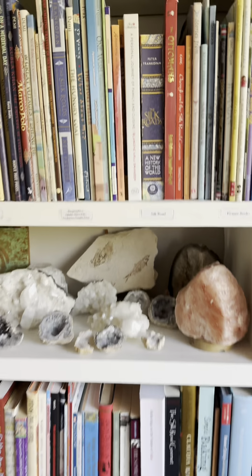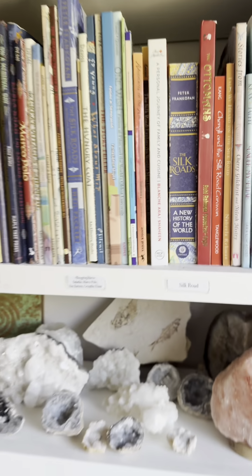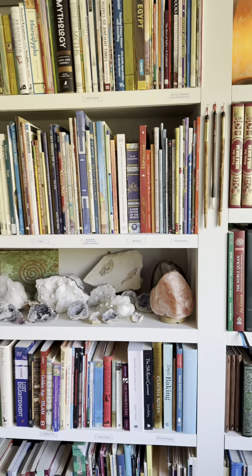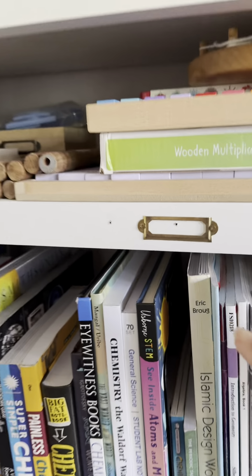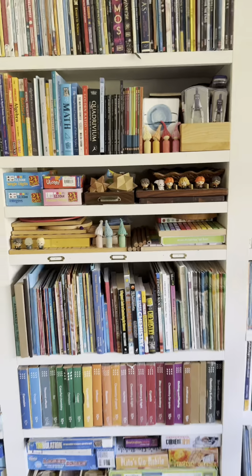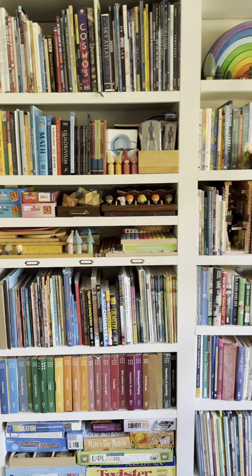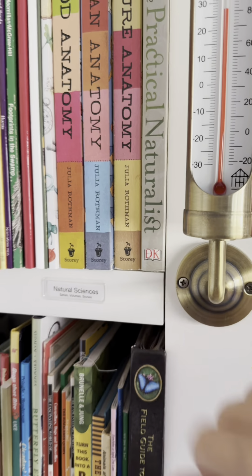I do have these tiny little tags that help organize and identify the books that are on the shelves. Another alternative to those labels would be the brass plates, which are really lovely, which I wasn't sure if I wanted to use those or not. So I've got 3 right there, then nowhere else. And then in other areas, I have these little labels that work really well.